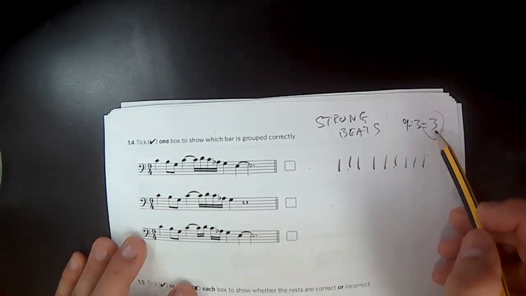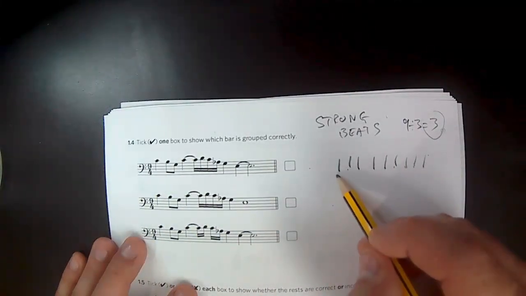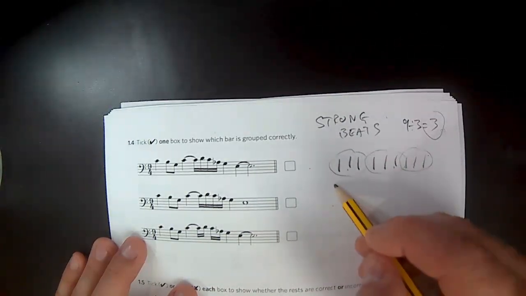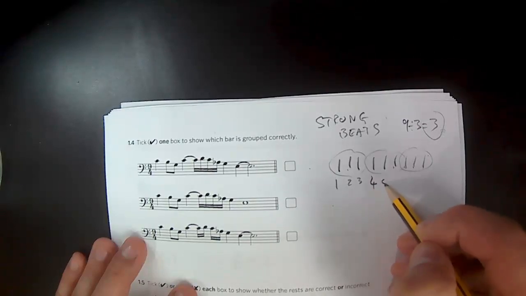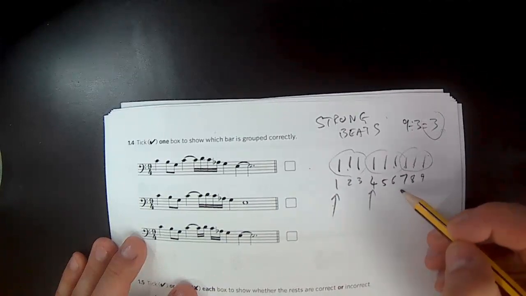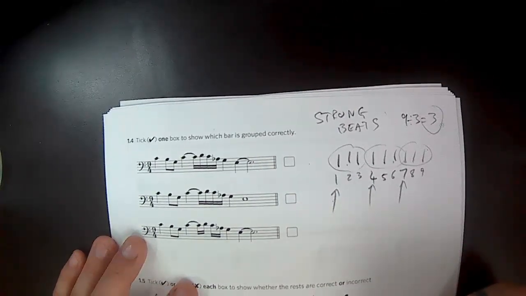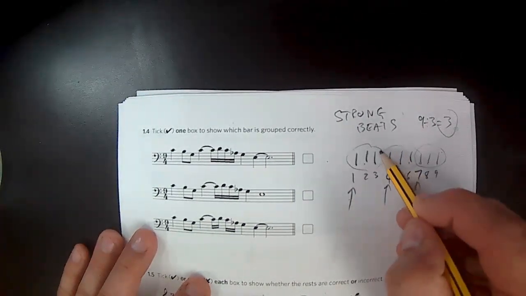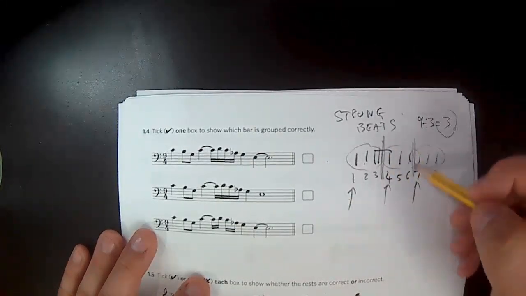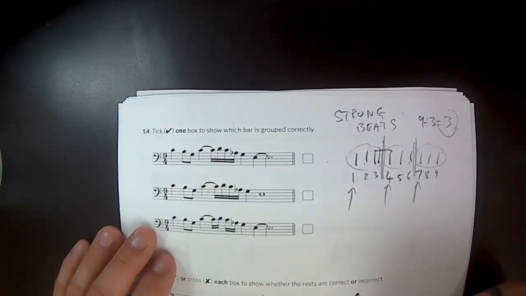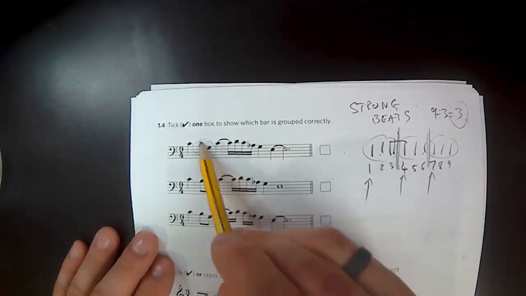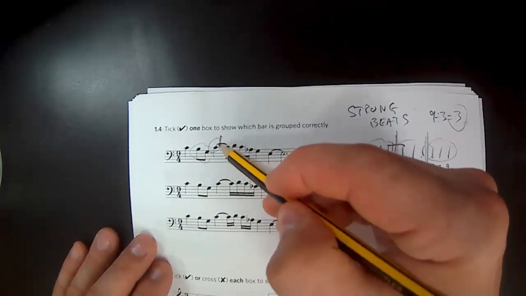How many groups of 3? Ironically enough, 3 groups of 3. So we've got 3 crotchets, 3 crotchets, 3 crotchets. 1, 2, 3, 4, 5, 6, 7, 8, 9. Where we've got some strong beats at the start of each group of 3. So we don't want to be beaming any quavers across any strong beats. So we're looking to avoid that. So let's look at where our strong beats are. Beat 1, beat 2, beat 3.